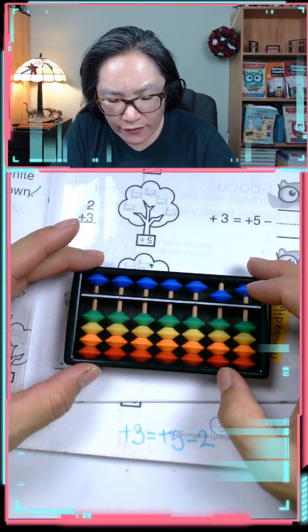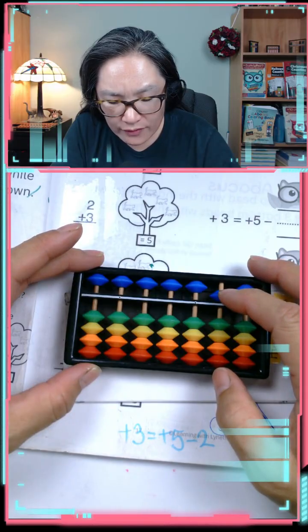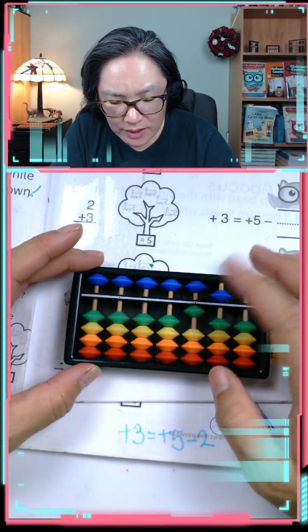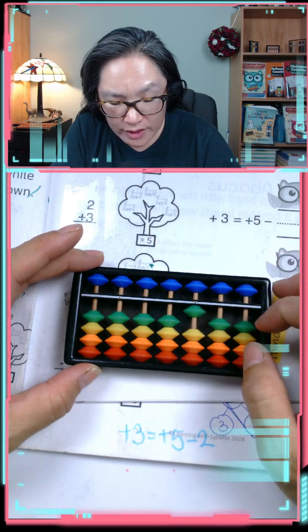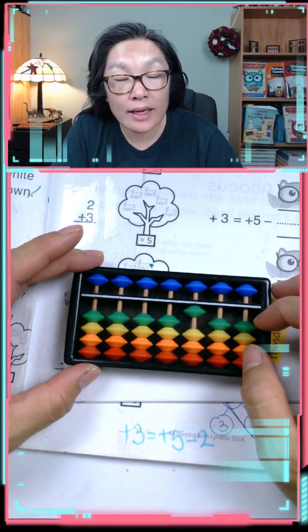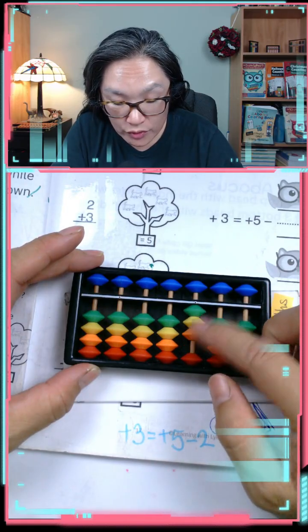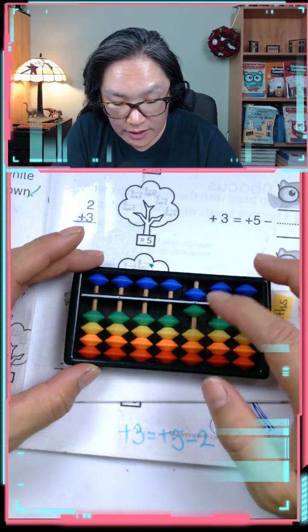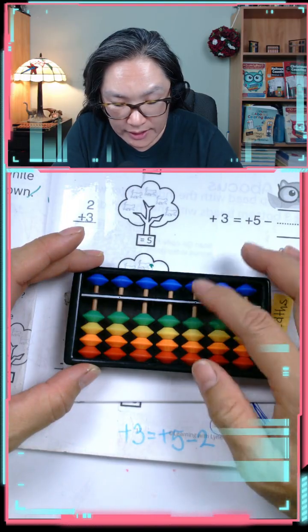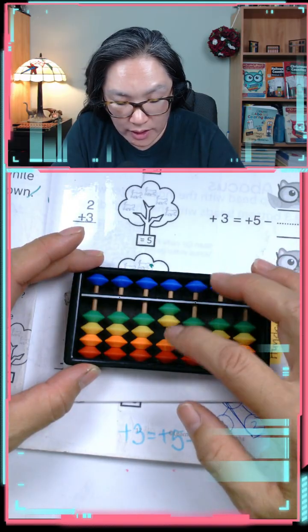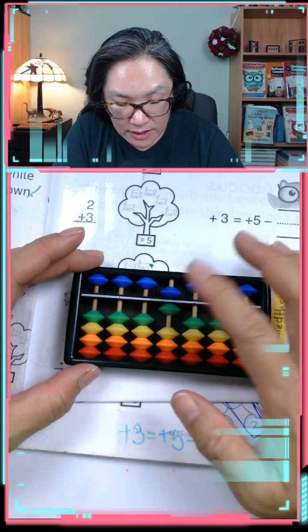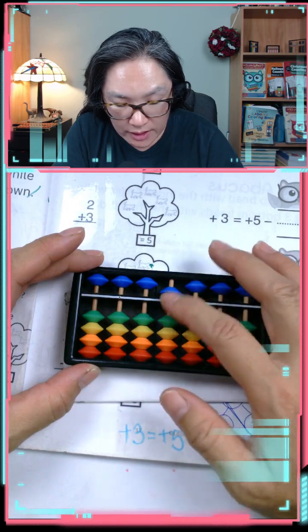So we need the 5 plus another 5, which is the 10 minus the 5. That's a formula you need to know, because that is a fact family of the 10. Then we have 1, 2, 3, 4, 5, 6, 7, 8, 9, 10, and 10, 20, 30, 40, 50, 60, 70, 80, 90, 100.